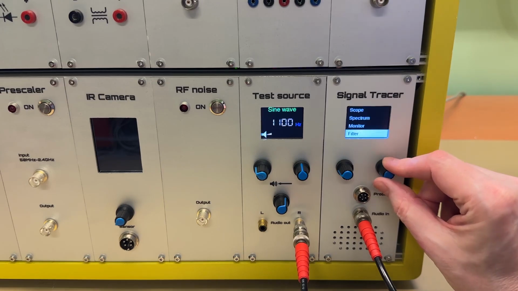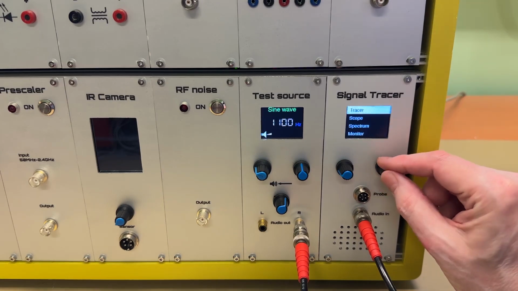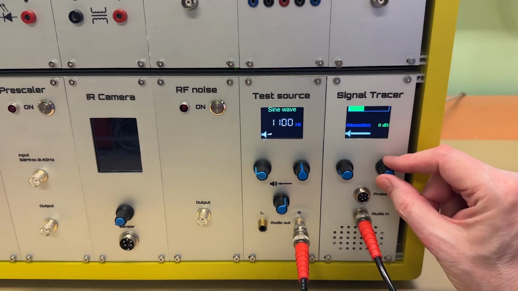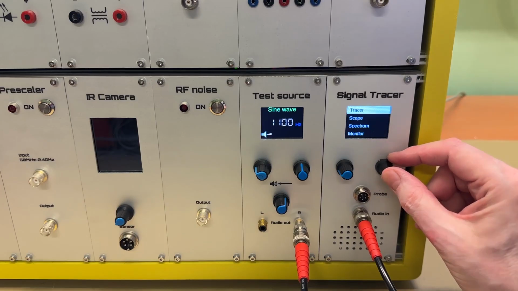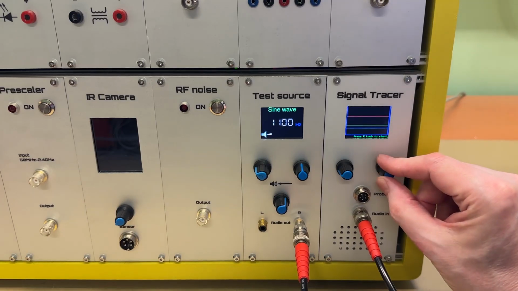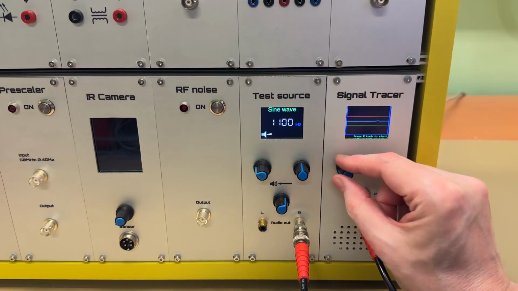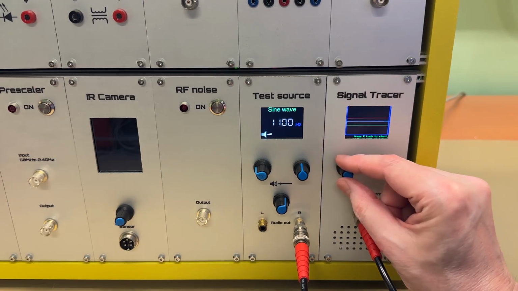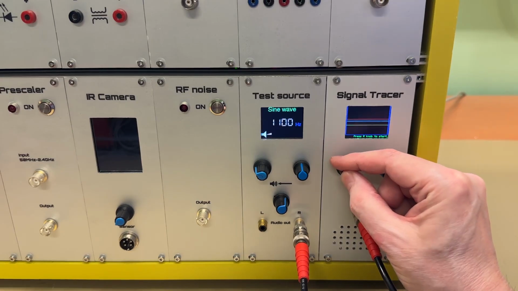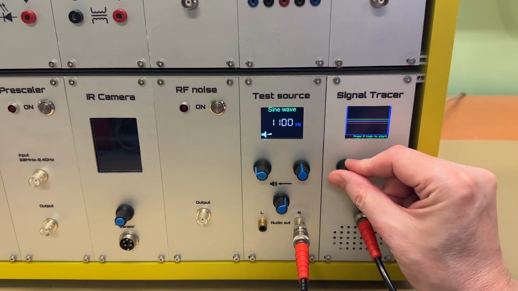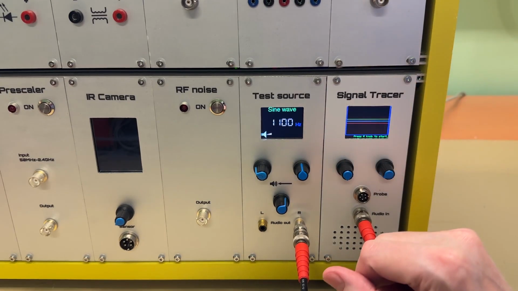One of the other functions is a monitoring function. Let me just turn it on for a moment. I can zoom in. I can set some limits. Upper and lower limit.